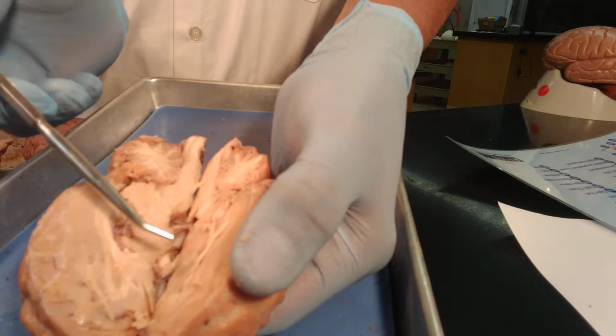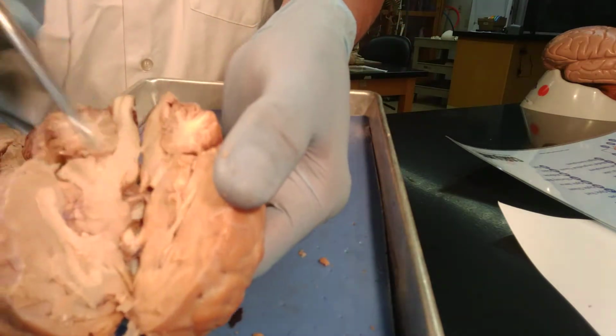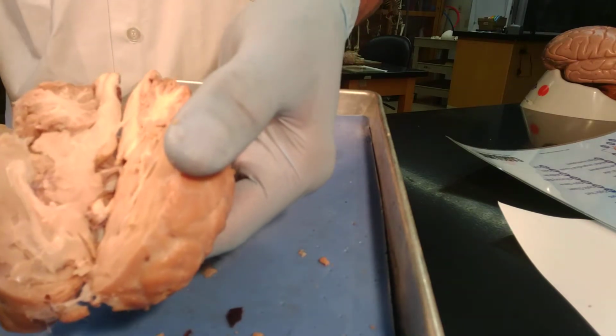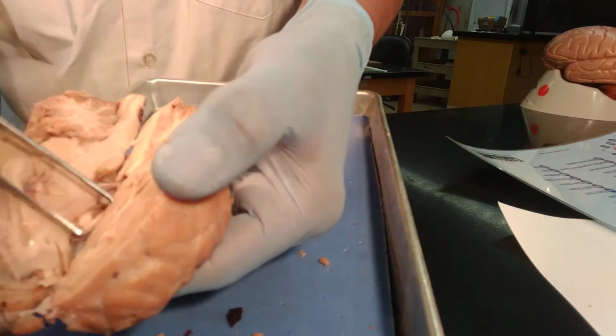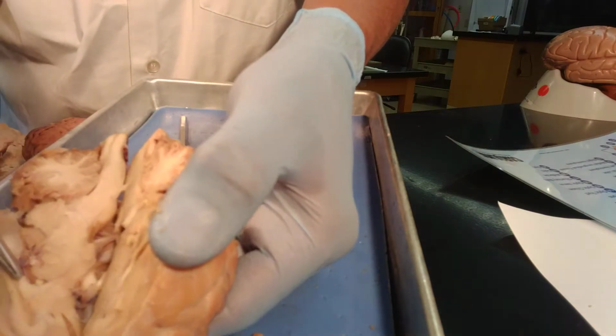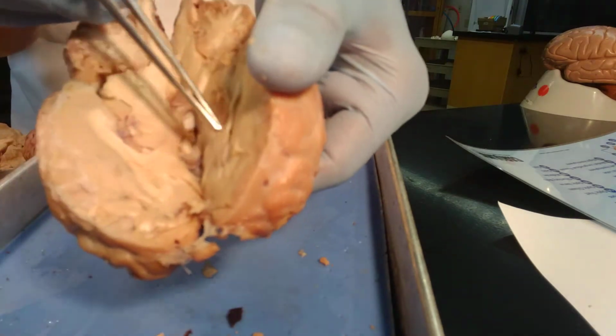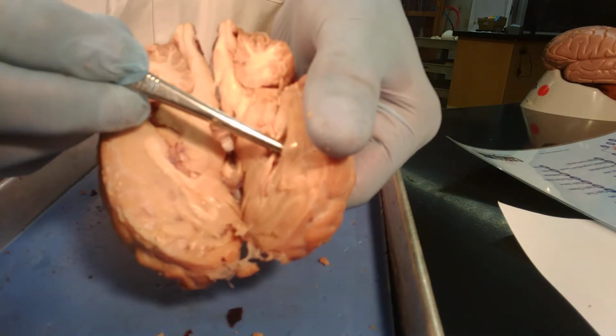All right. Here are our ventricles. Very obvious too. I'm going to open it a little bit up with the forceps to show you the lateral ventricles. There are two lateral ventricles, one on each side. I'm going to open one here to show you how wide it can be.